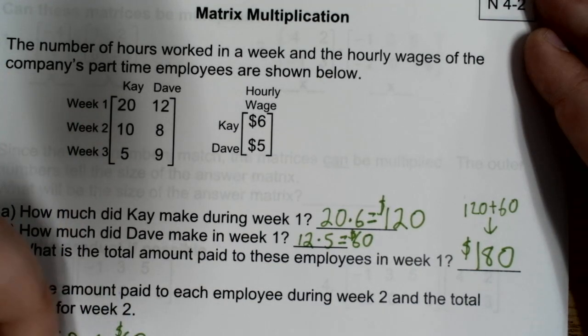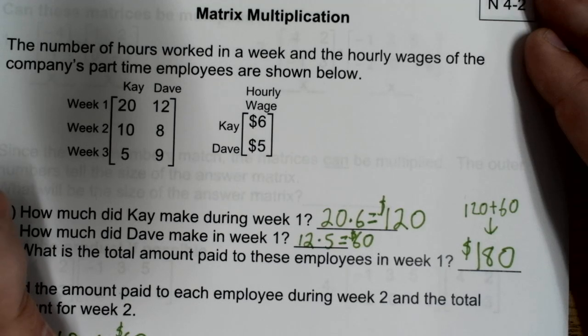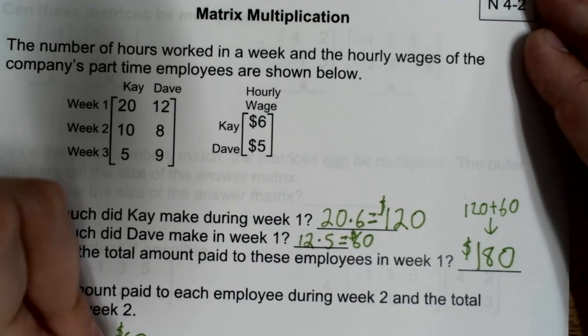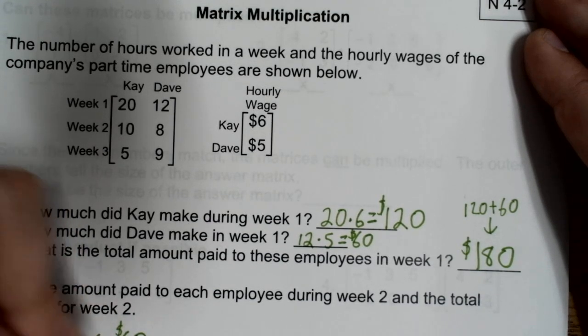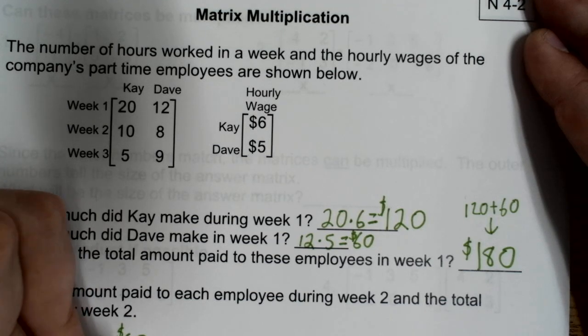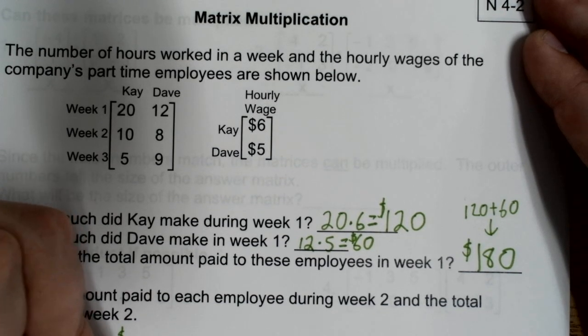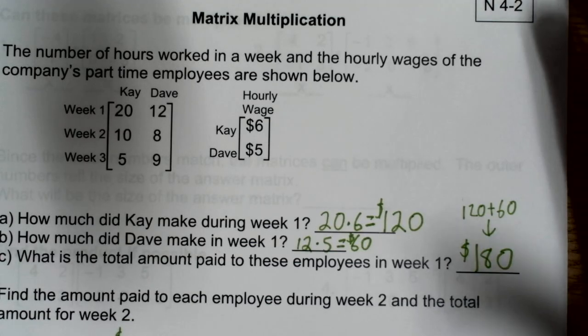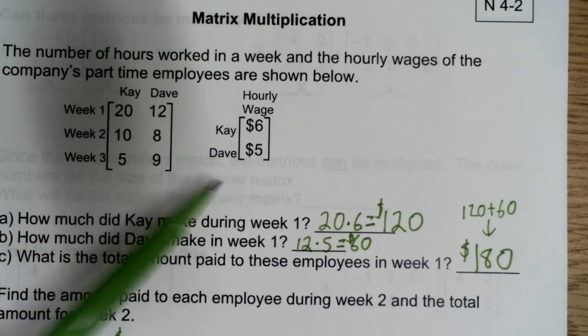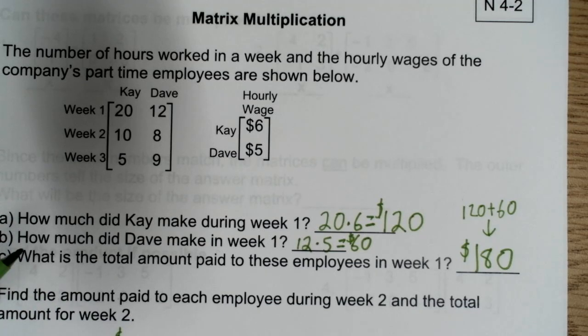And Dave only worked 8 hours that week and made $5 an hour still, which would be $40. Then my total is just adding those two together, so total paid out was $100. And you could do the same thing for week 3, multiply 5 and 6, 5 and 9, add it together, and get your totals there.